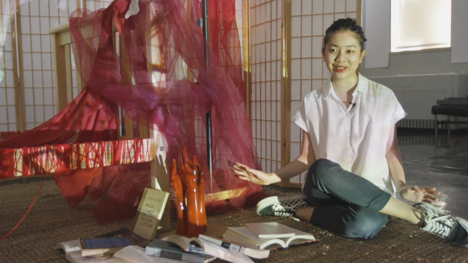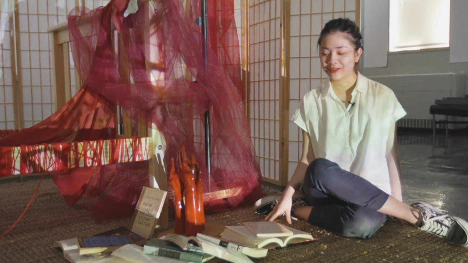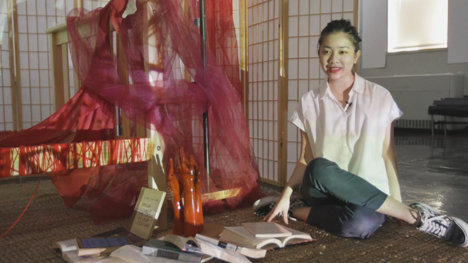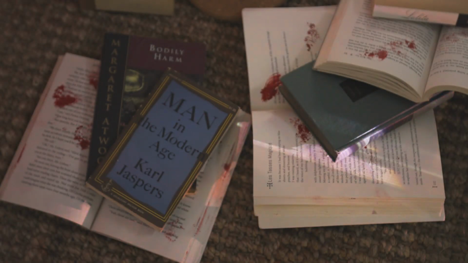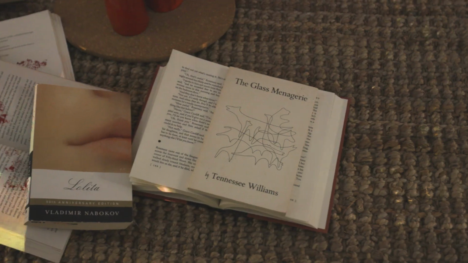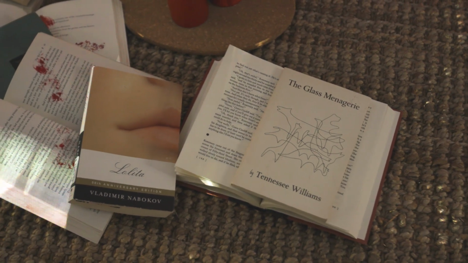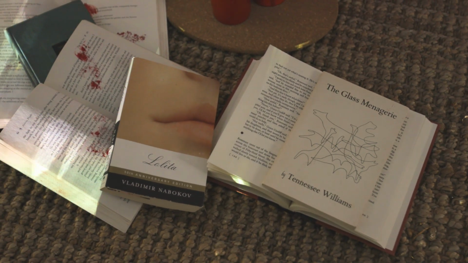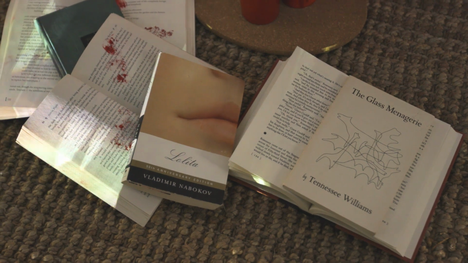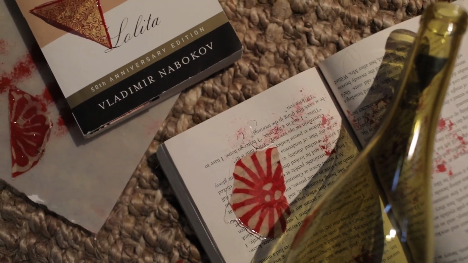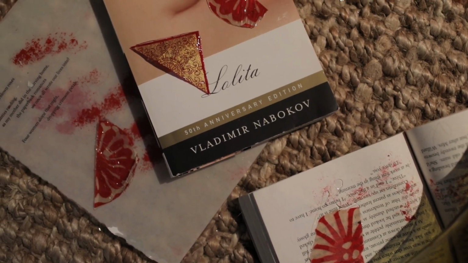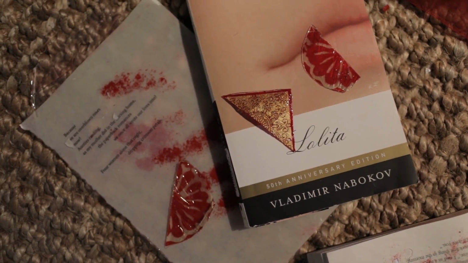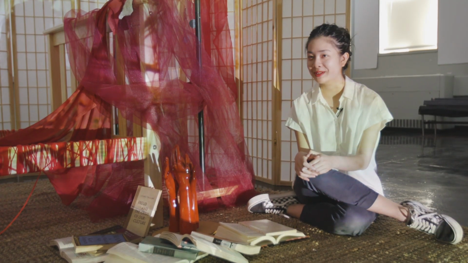But that sense of horror is also tied to the feelings that we have when we're reading texts, and these are a collection of hysteric texts such as The Glass Menagerie, Bodily Harm by Margaret Atwood. There's Lolita, who is probably one of the most famous and notorious hysteric women that we know about in fiction. And then The Bell Jar, which was one of my favorite books when I was young.